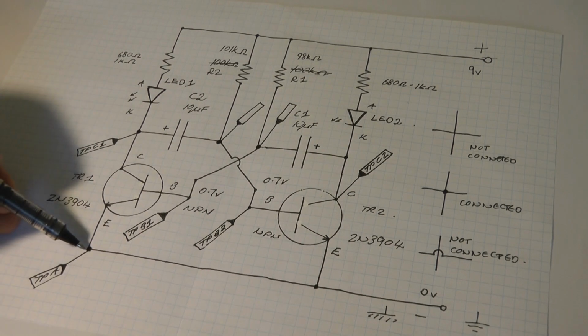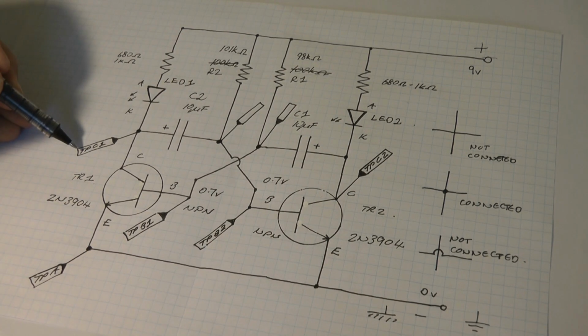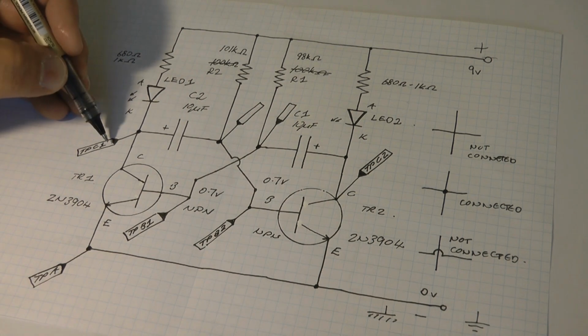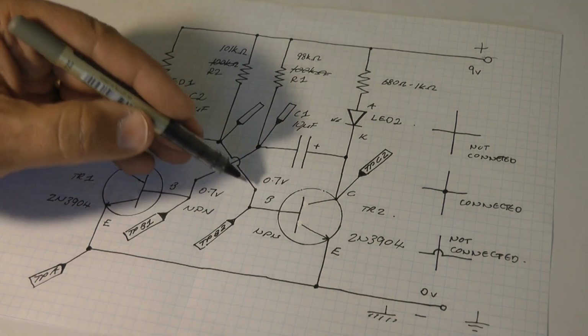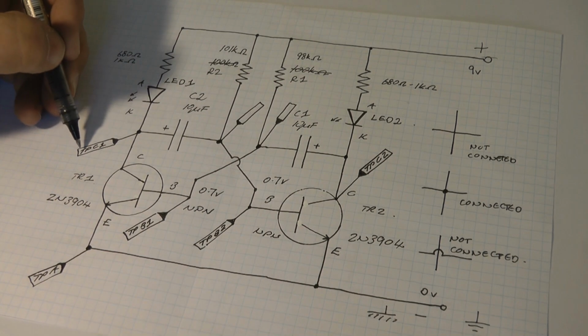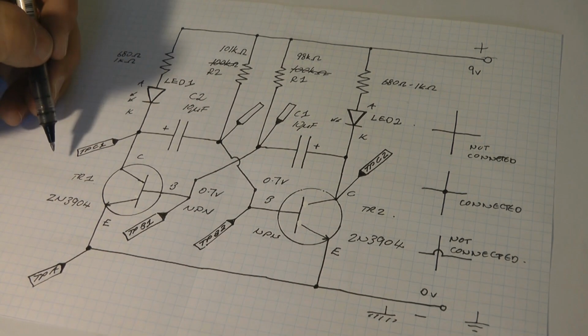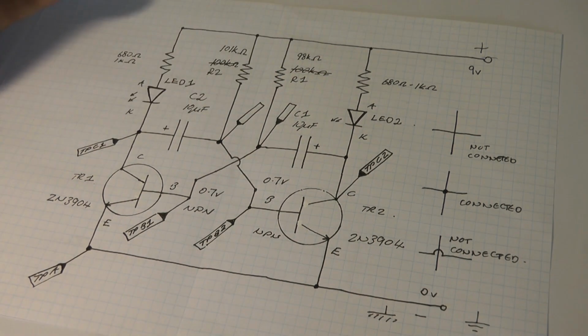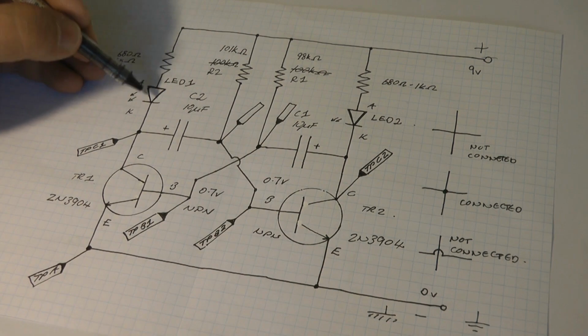We're measuring with the black lead of the multimeter over here and the red lead of the multimeter over here on a volts range. And the voltage here would have quickly, at the same time as these bases were charging up, the voltage on test point collector 1 would have gone up, and that level would have been not quite 9 volts because of the voltage drop through the LED.